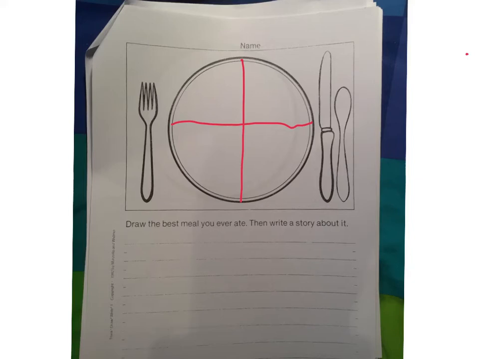Friends, just a short video here to describe our writing activity for today. You can see that Mrs. Hagen divided her plate into quadrants, or 4 different areas, because I want you to actually draw 4 different types of food that might be at your favorite meal. Try to be creative when you're drawing them so that I might even be able to tell what they are before you color them, because they're such a good drawing.